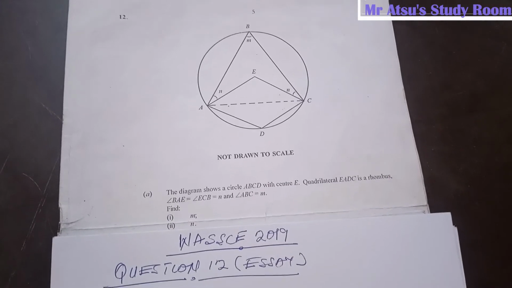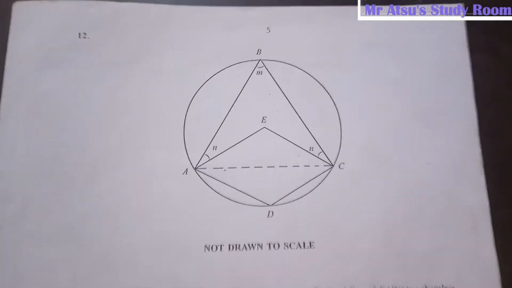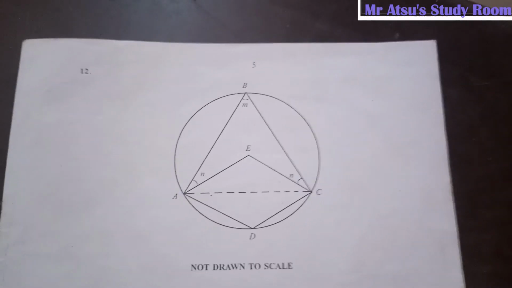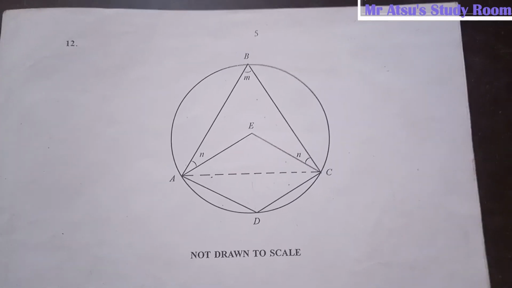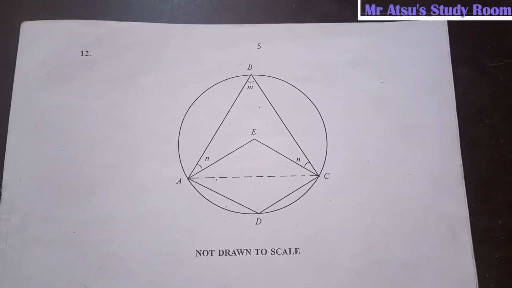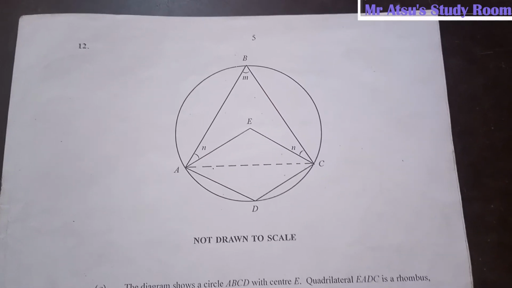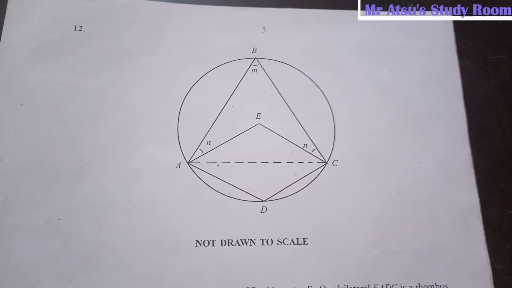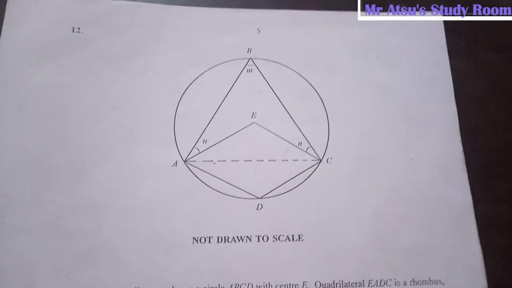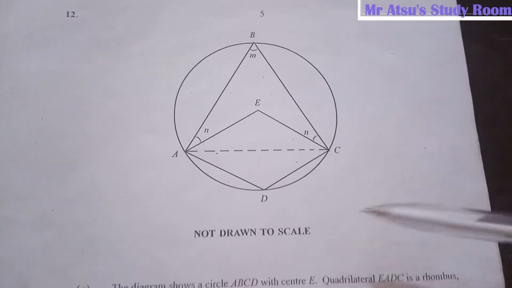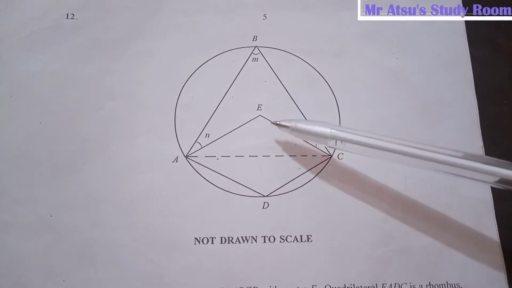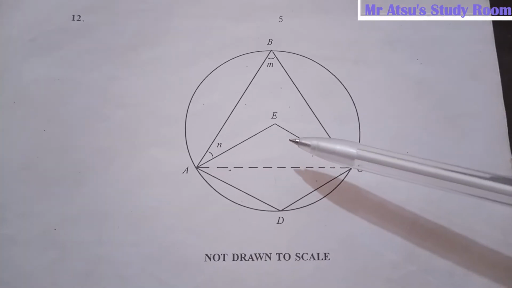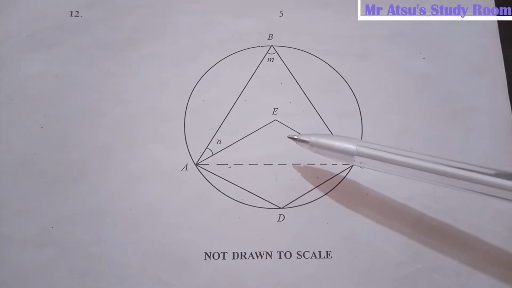Looking at this question, you see that it has no angle given at all. So we have to apply the theorems we have learned already to see if we can make any meaning out of it. The key things we have to note here are that, first, we were given the center of the circle, so we have to check and see if we can use any of the theorems that apply to the center of the circle.